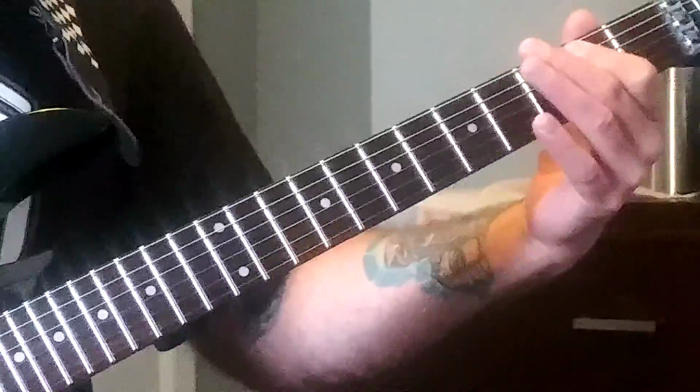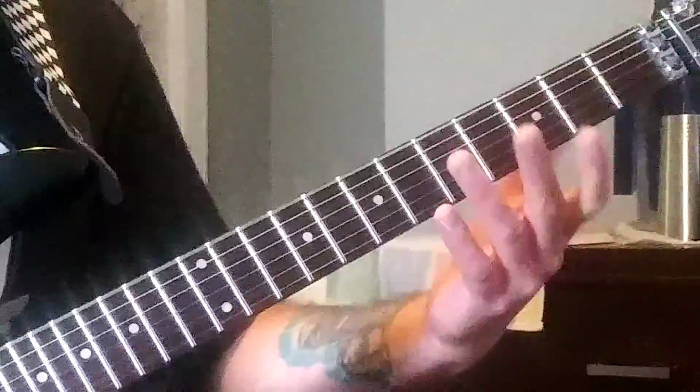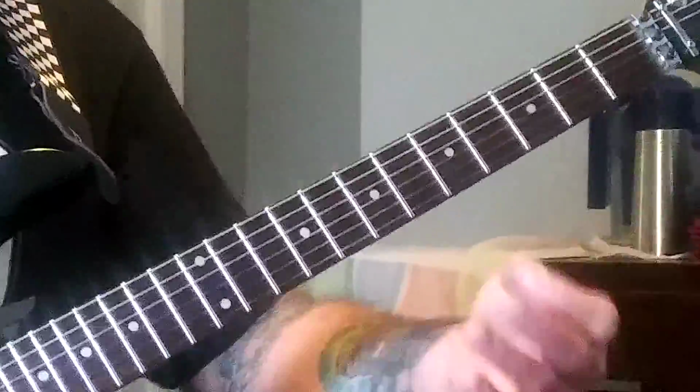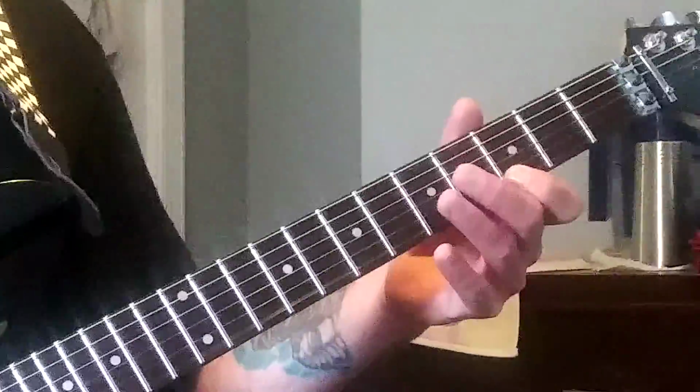So now if I'm ending a passage on that E chord, I'm going to think about the 3rd and the 7th of G. So I know G is going to be the light up note.